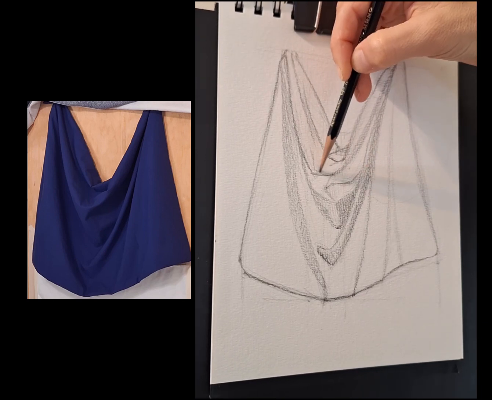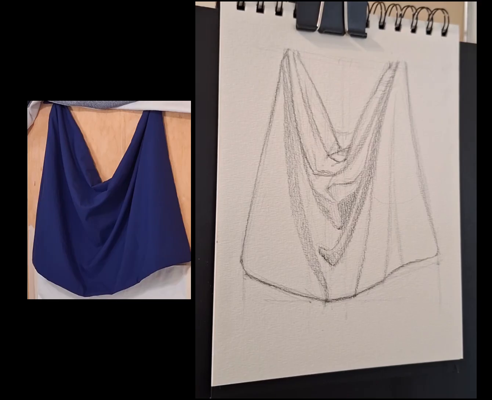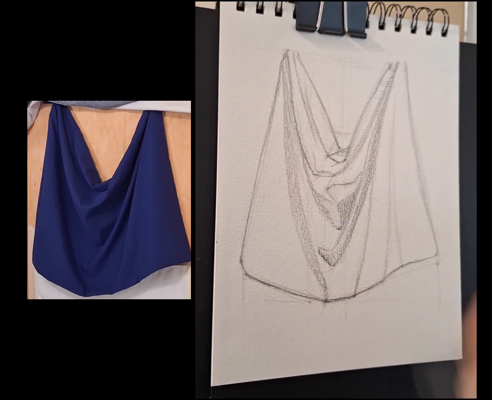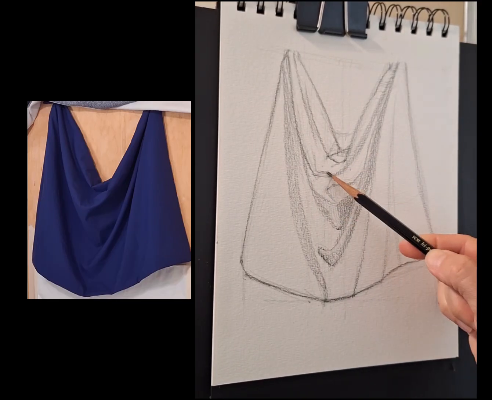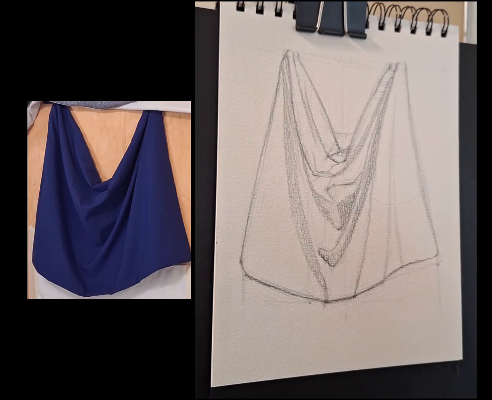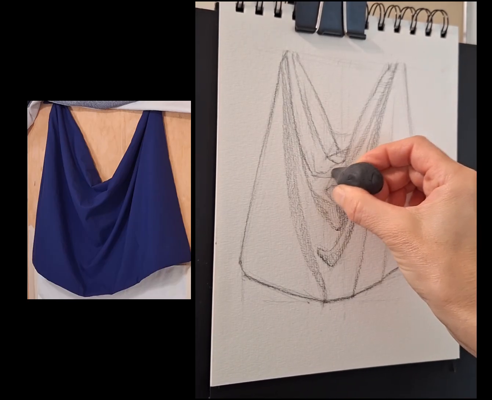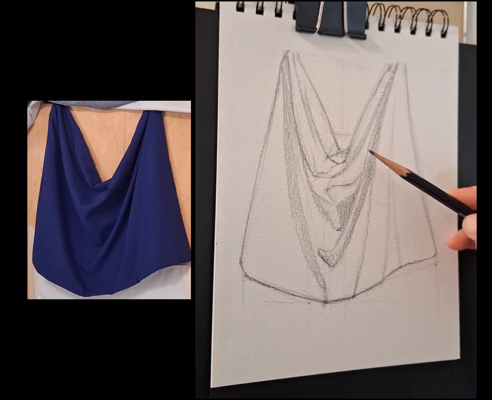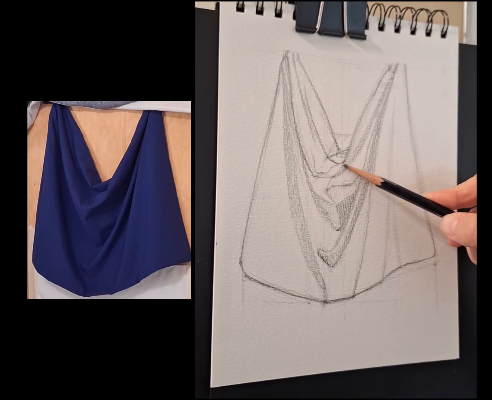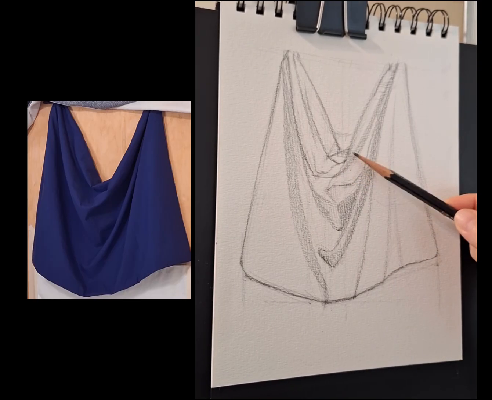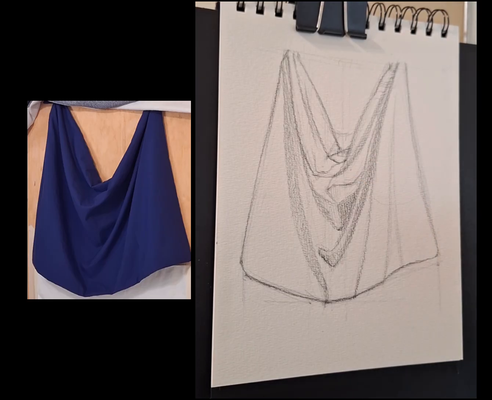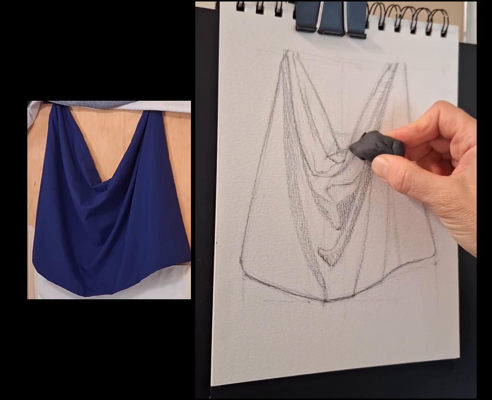I see that the light is very thin here. This is where your light's gonna stay. This is where your light is gonna open up in this direction. This is where this fold is going to start getting darker, but it's so delicate that right here it's lighter again.